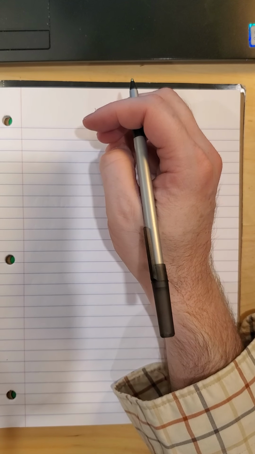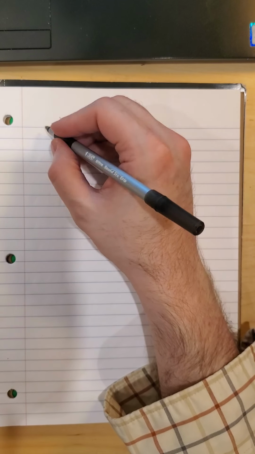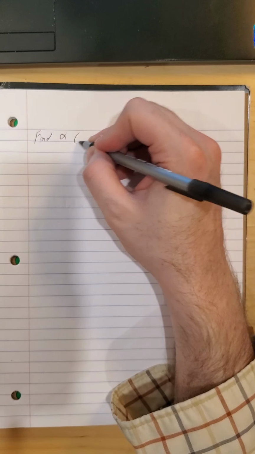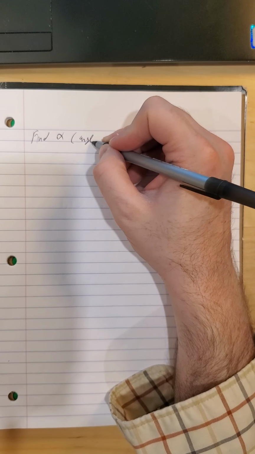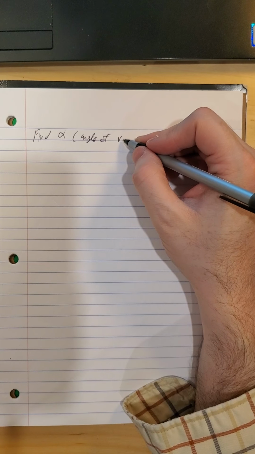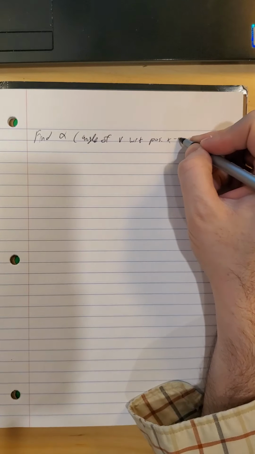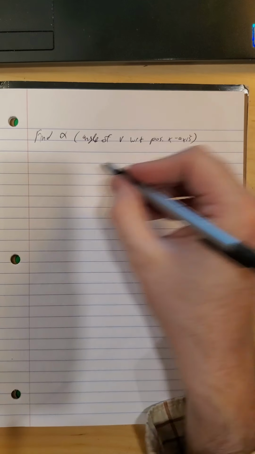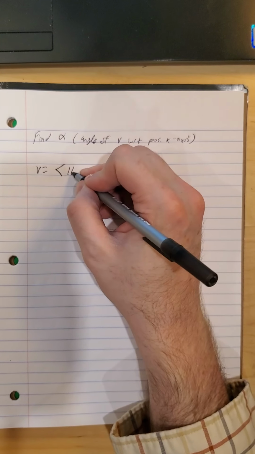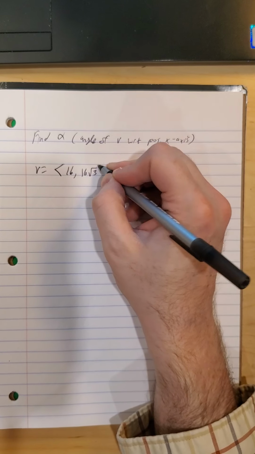So next we'll look at the angle of V given its coordinates. So V, let's say they tell us it's (16, 16 root 3).